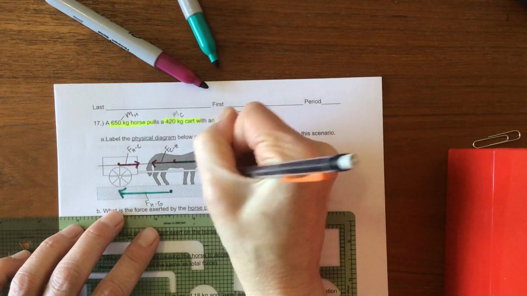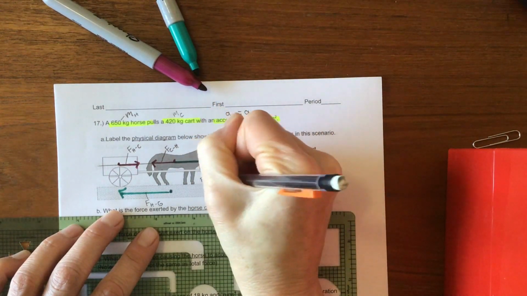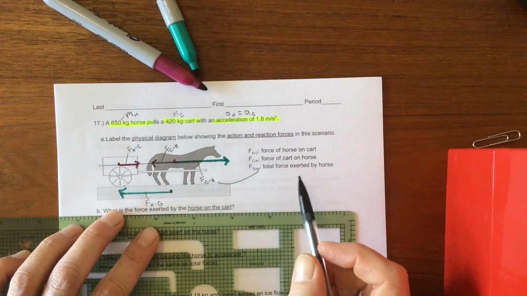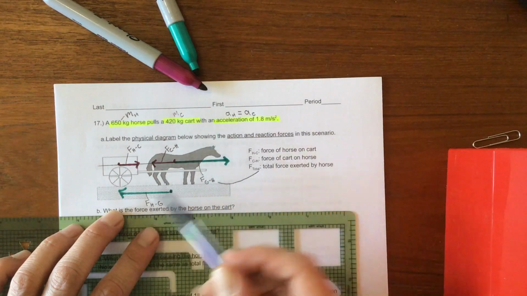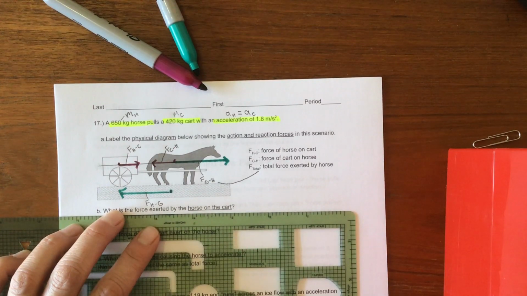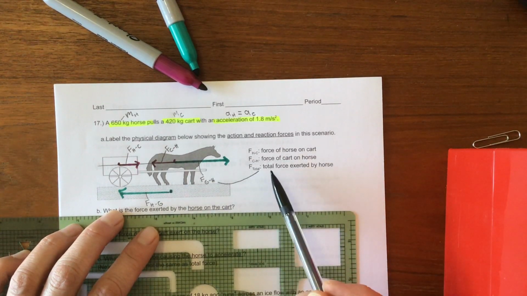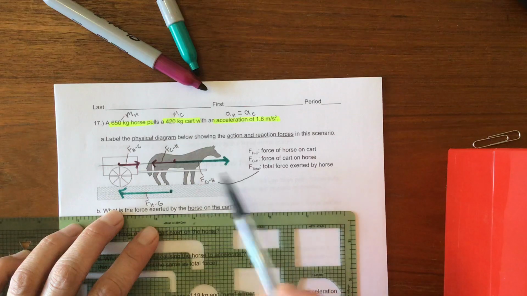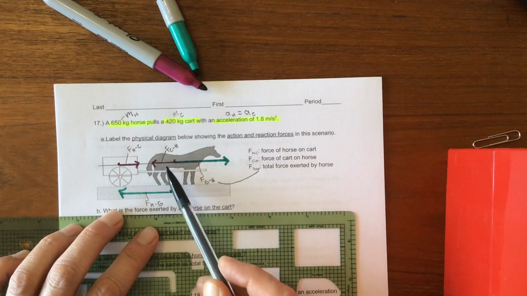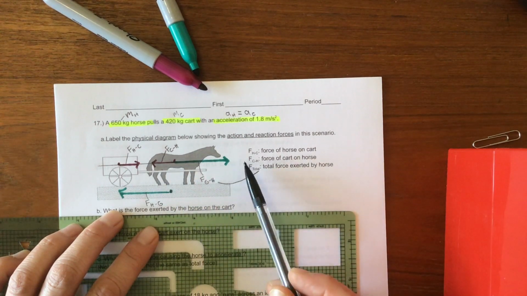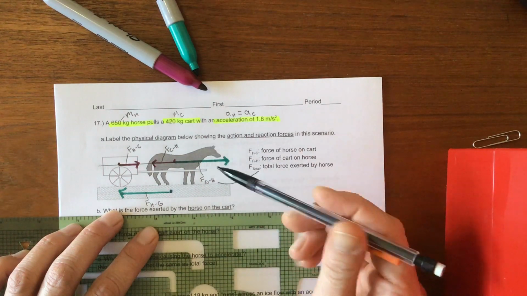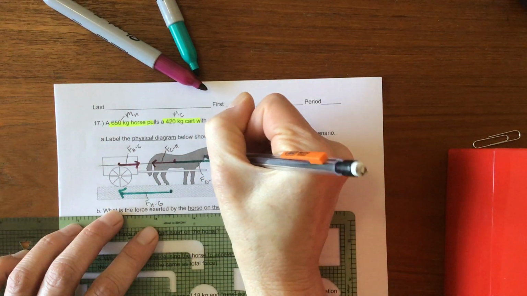So we can label this as force of ground on horse, which is going to be the same as the total force exerted by the horse, right? Because they're equal and opposite, although its total force is actually exerted backwards against the ground, okay? But that's why I was just calling that the total force exerted by the horse. You'll notice that is greater than the force required for the horse to pull the cart, and that makes sense since the horse is also accelerating, so it needs additional force to accelerate itself, and that's going to be the net force on the horse.